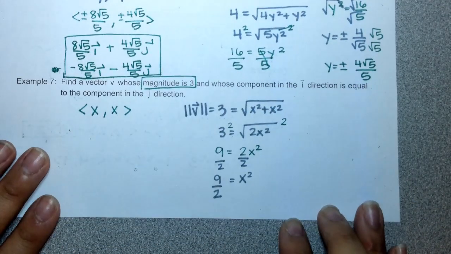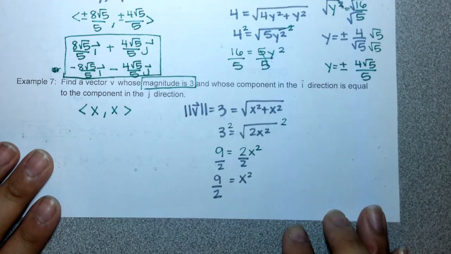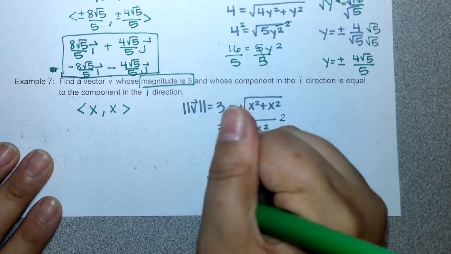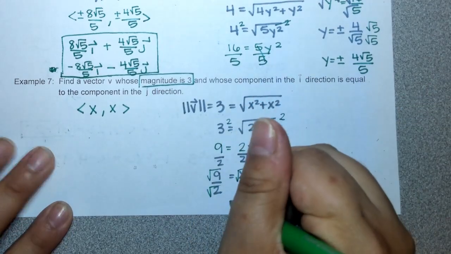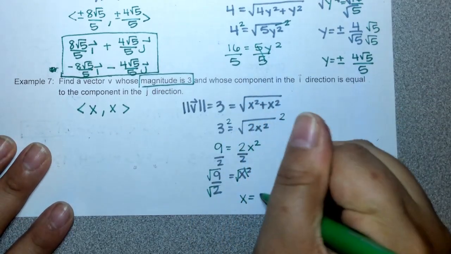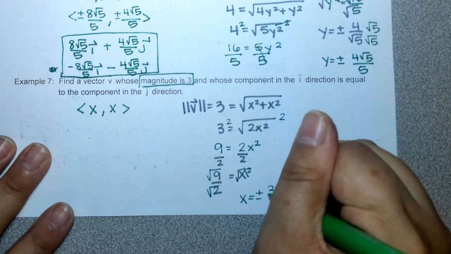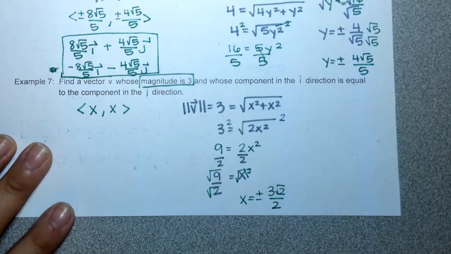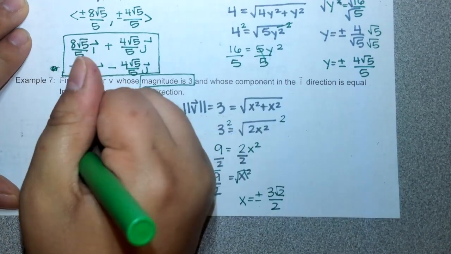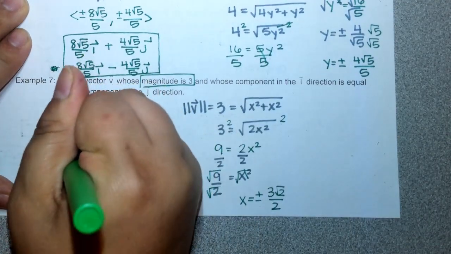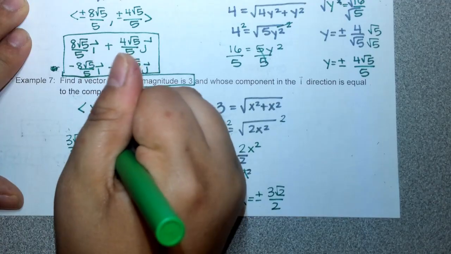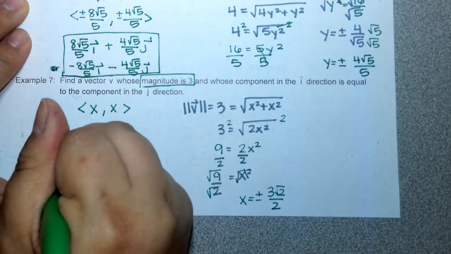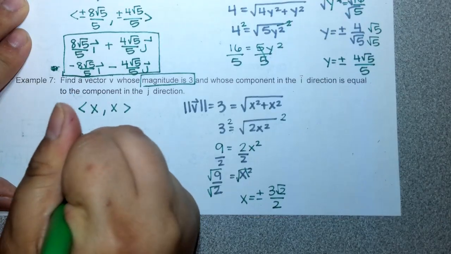Did everybody get here at least? And then if you square root both sides, you should get x equals plus or minus 3 square roots of 2 over 2. Yeah? So what are your two equations? Don't forget your vector i and vector j. And then don't forget the negatives.